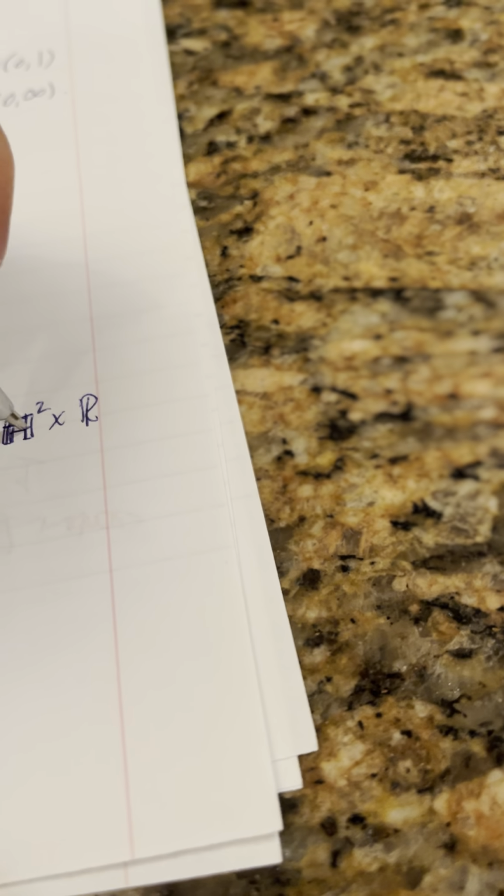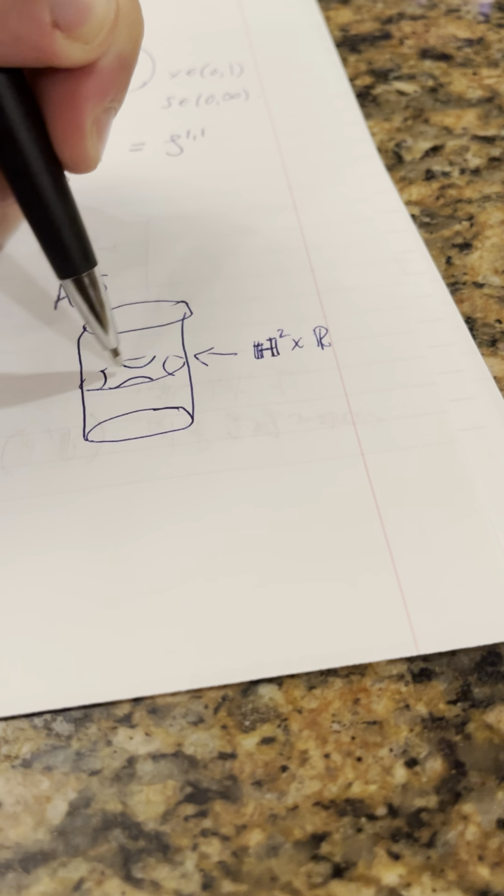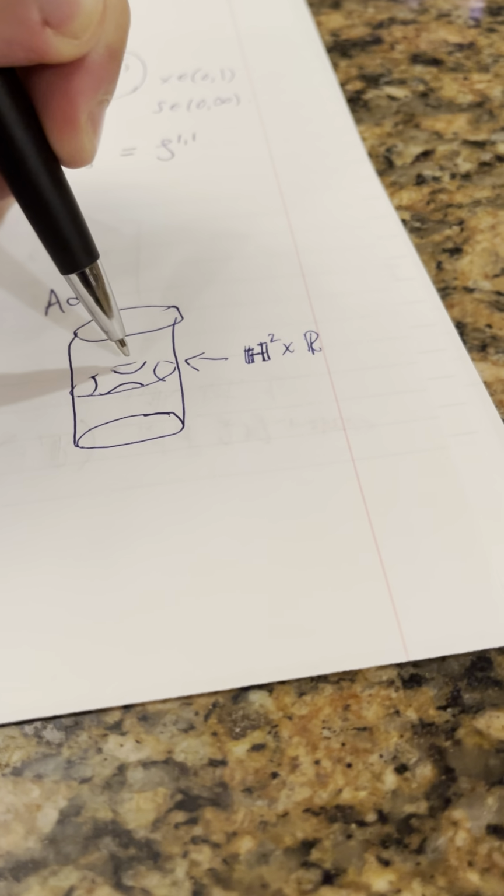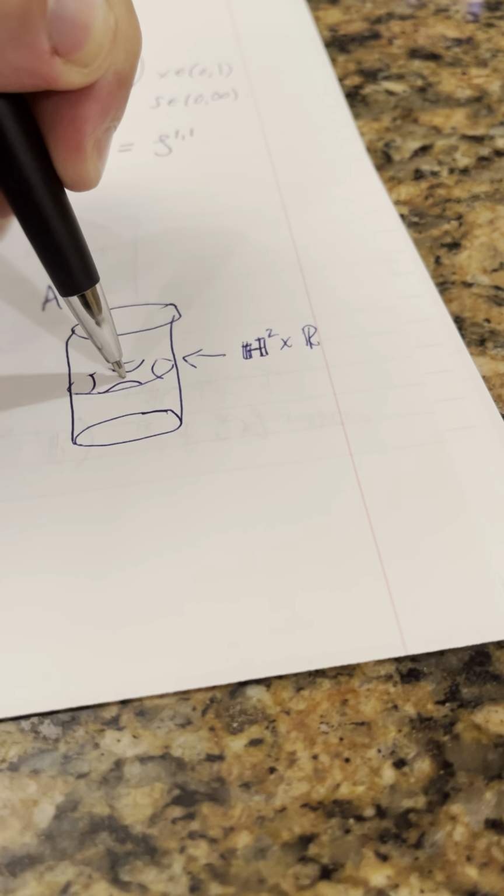I'm not going to get into major details with this. So if we think of that as H2 cross R, this is H2, the hyperbolic Poincare plane, and this is R. Then we will have basically a model of AdS.